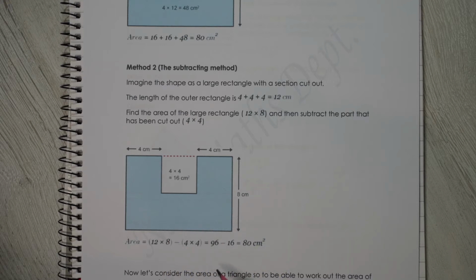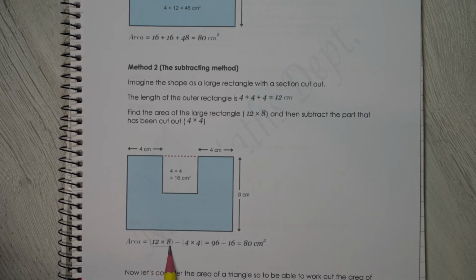So to find the area of the whole rectangle, all we have to do is multiply 8, and the length is 4, 4, and 4, which is equal to 12. Sorry, not 4, 12 times 8.